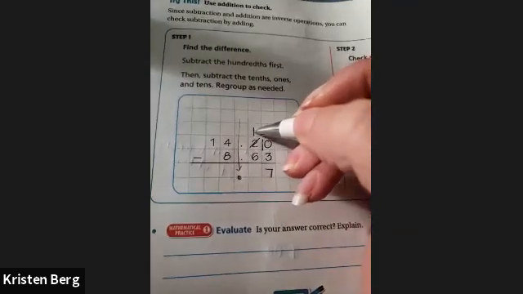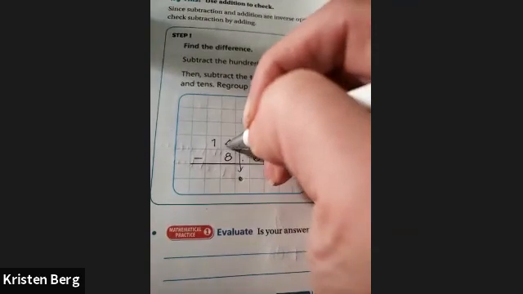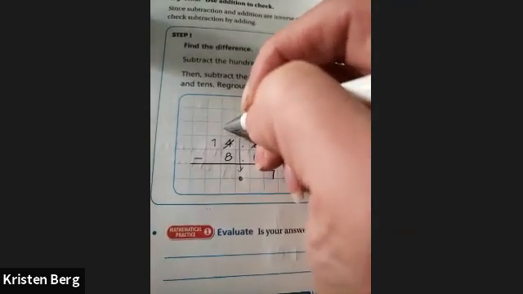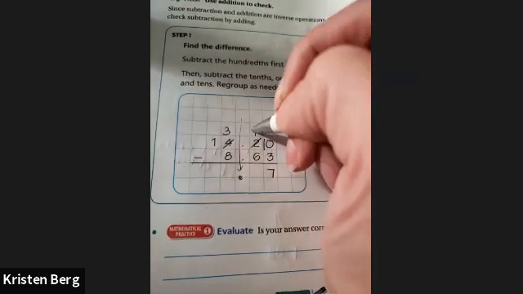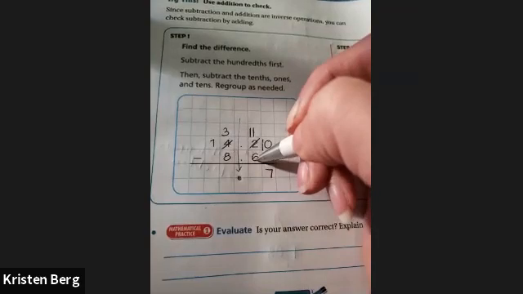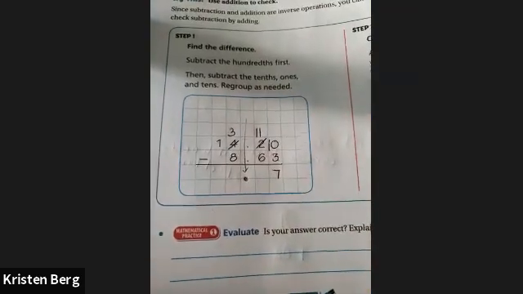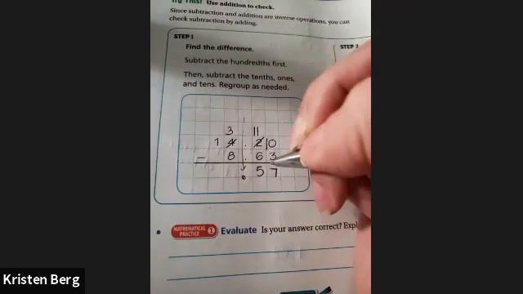Next, I have 1. Can I take away 6? No, I cannot. So I have to come over and borrow from my neighbor. So that would be now 3. And now this will give me 10 more. So now it'll be 11 minus 6, which is 5.